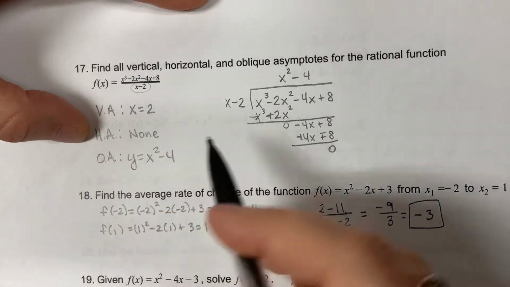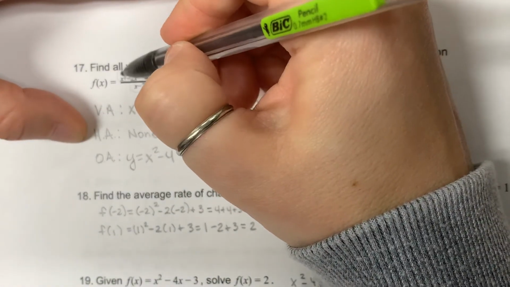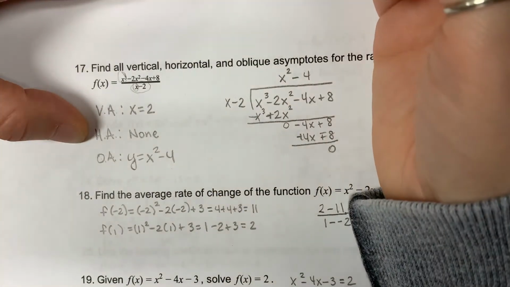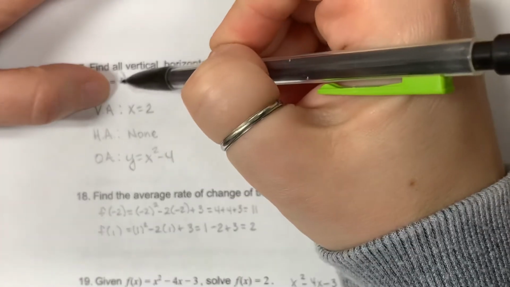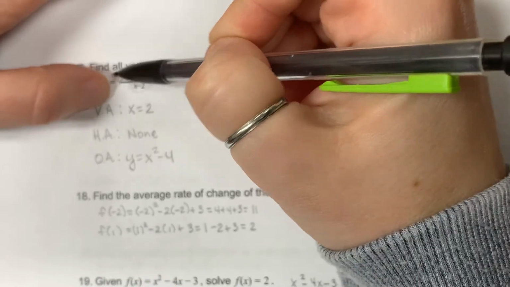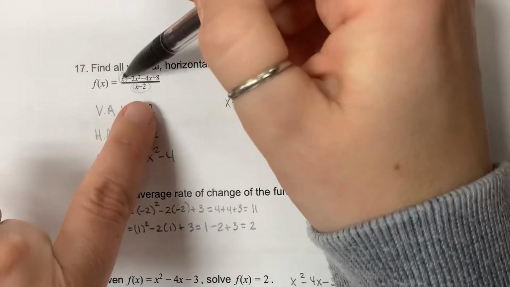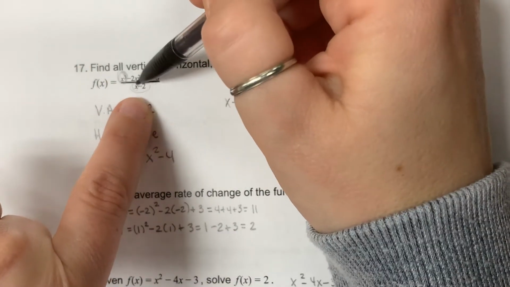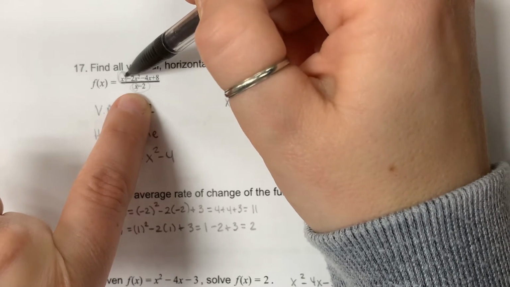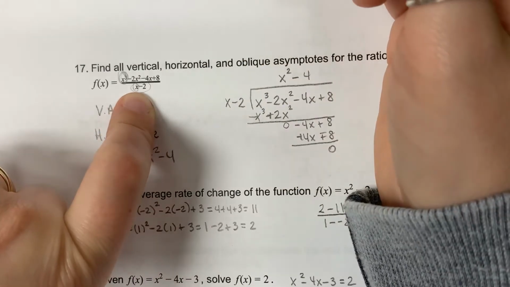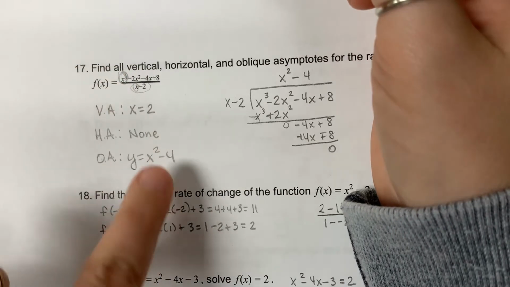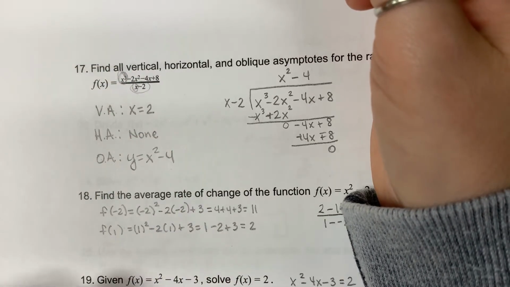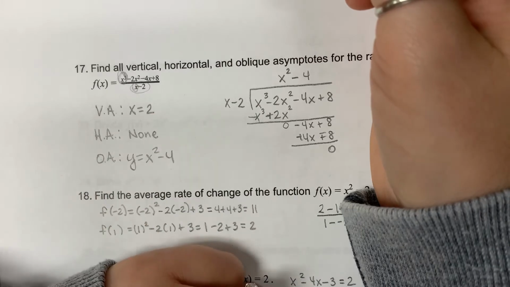My horizontal asymptote, that's that rule where you have to check these leading coefficients, or the degree, and then if it's a certain situation, you'd have to check the leading coefficients. In this one, I have an x cubed over an x. So I have a degree of 3 over a degree of 1. Because the top was greater than the bottom, there are no horizontal asymptotes, but I can check for oblique asymptotes.